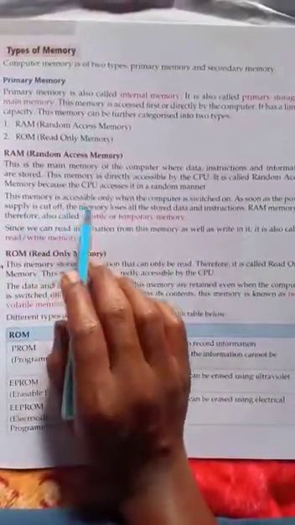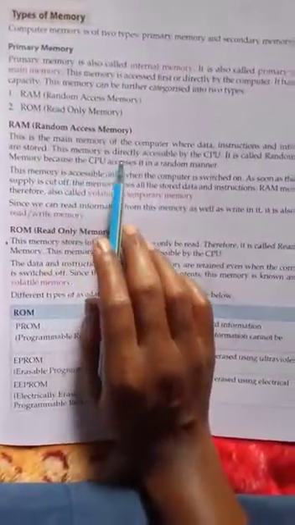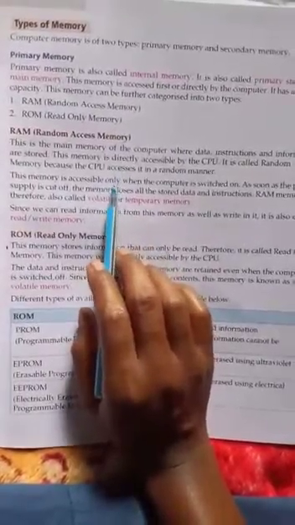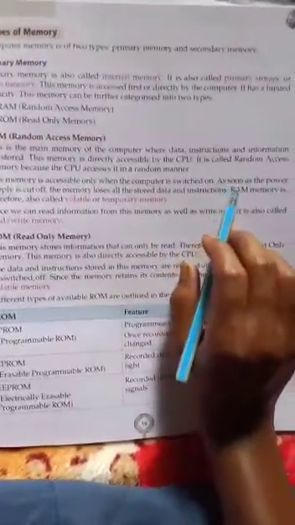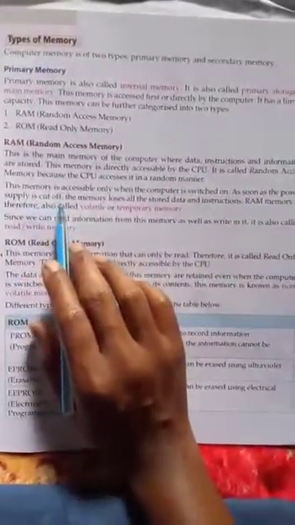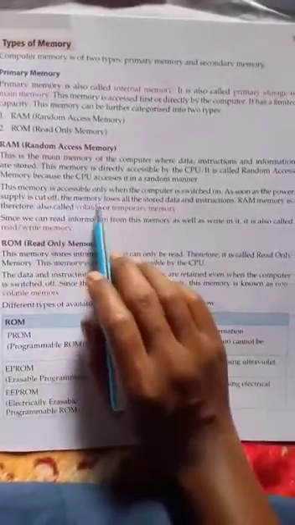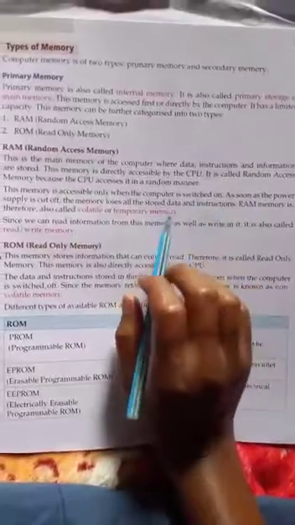This memory is accessible only when the computer is switched on. Means this memory accepts data or instruction or information only when the computer is switched on. As soon as the power supply is cut off, the memory loses all the stored data and instruction.